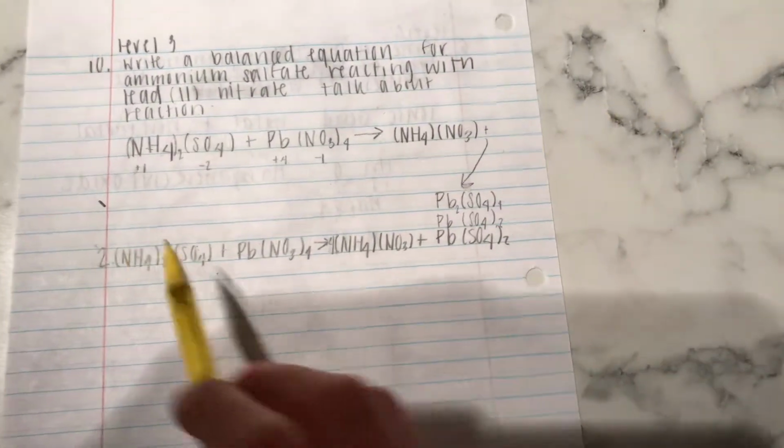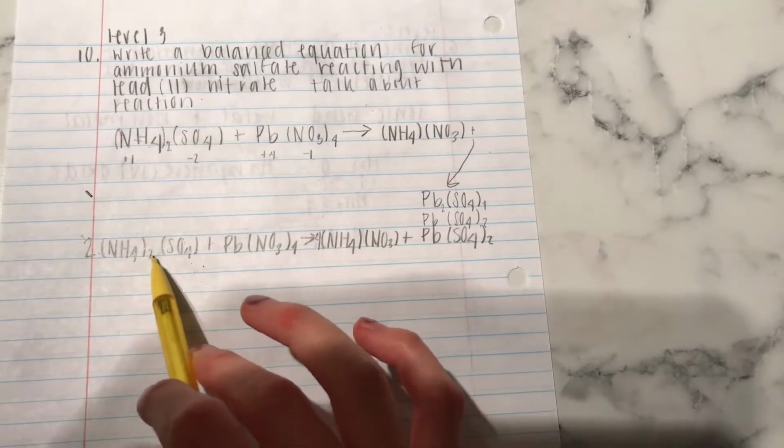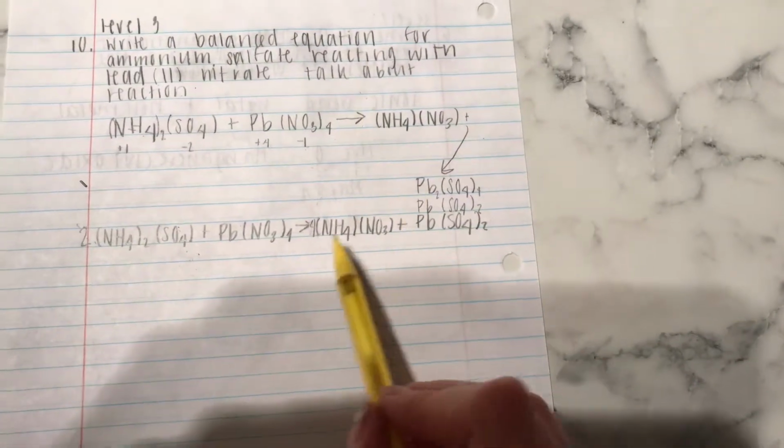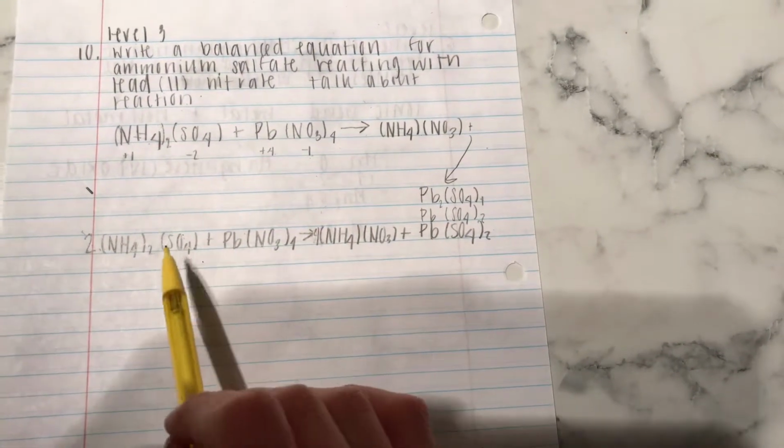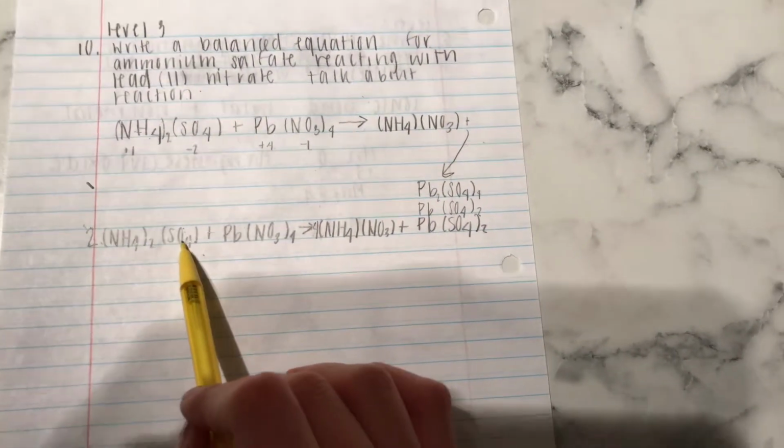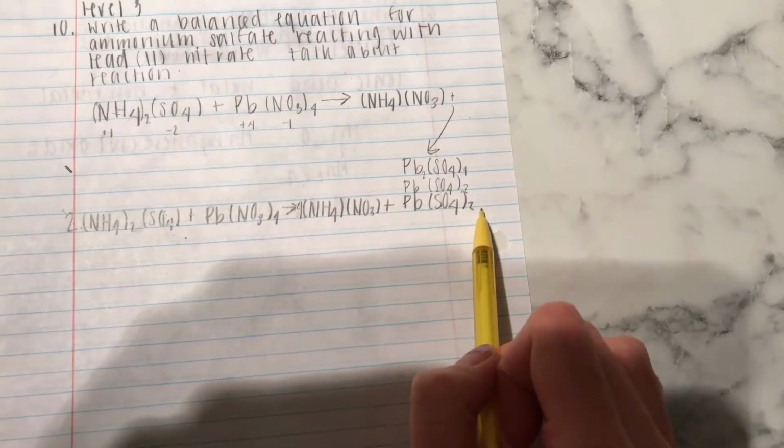So let's go through everything and make sure that everything is balanced. So there is 4 ammonium and there is 4 ammonium. Here we have 2 sulfate and here we have 2 sulfate.